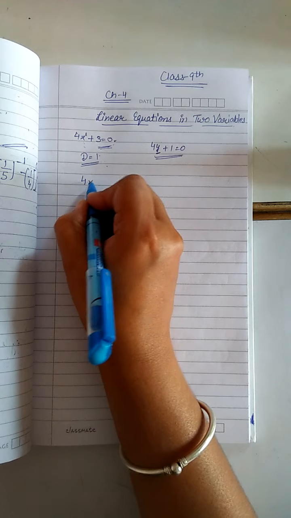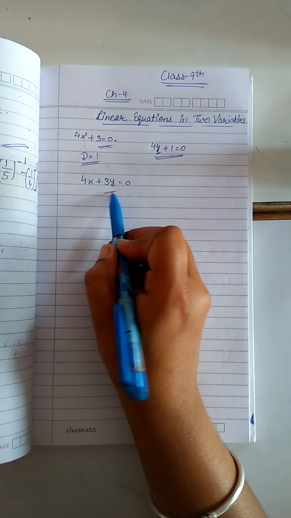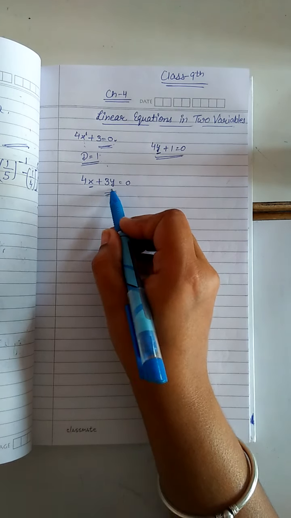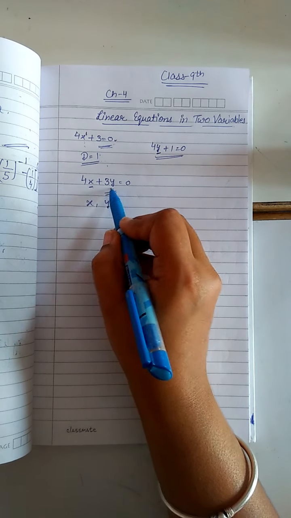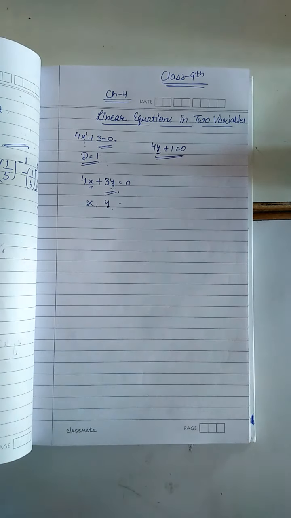For example, 4x plus 3y is equal to 0. This is a linear equation but in two variables. We use here two variables x and y, and you also see that the degree is 1. So this is a linear equation in two variables.